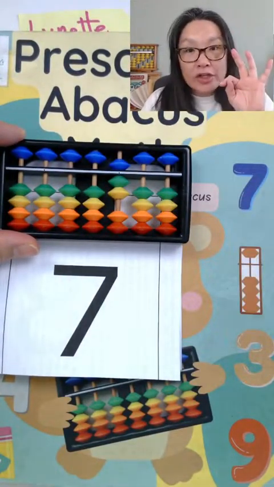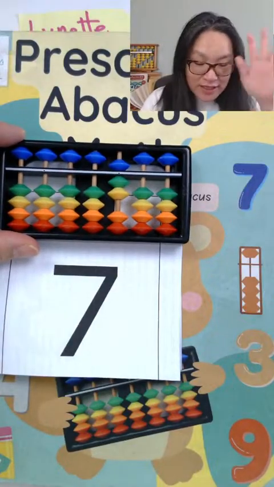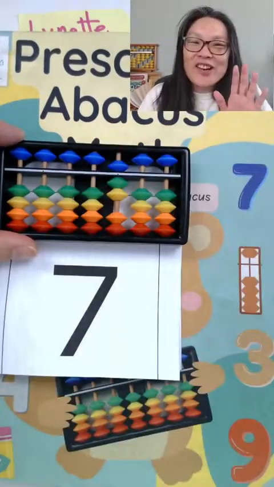We can do adding, subtraction, multiplication, division. Easy to use. I'm going to keep saying that. I cracked myself up.